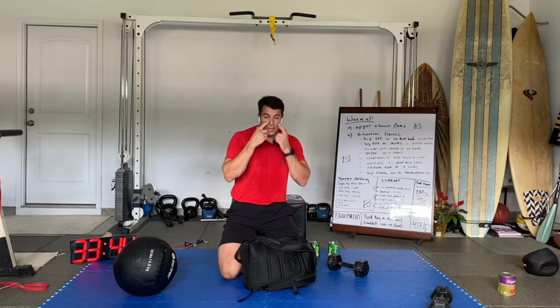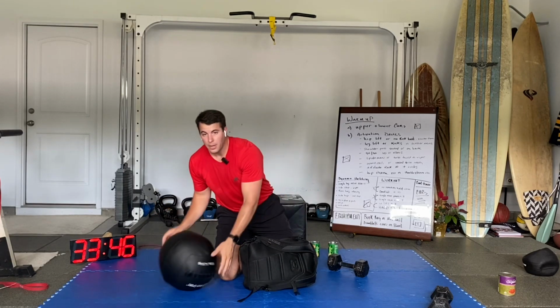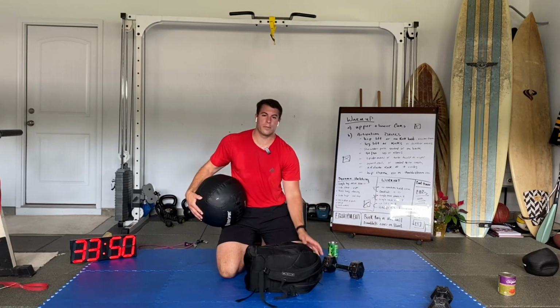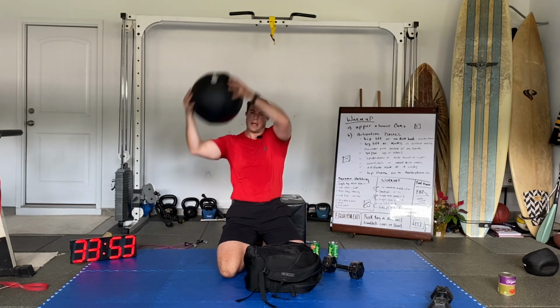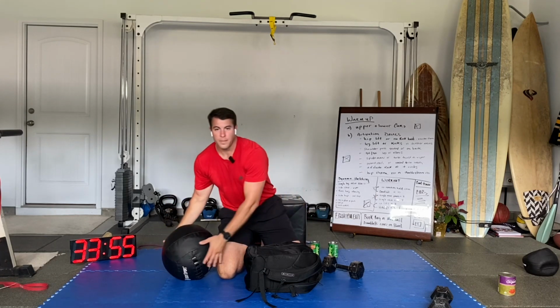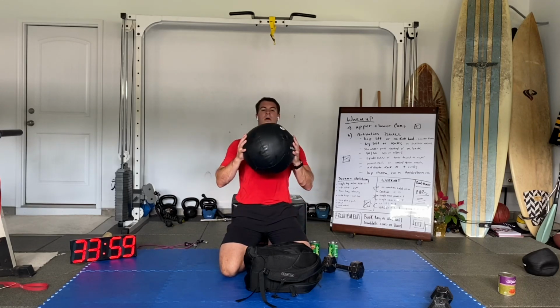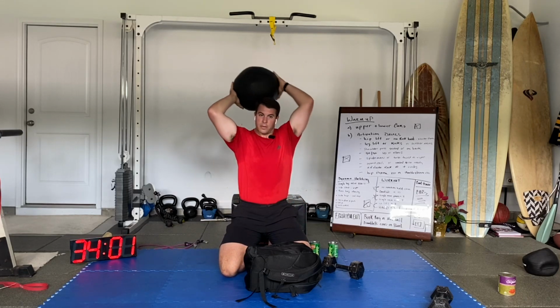Woo! Medicine ball, med ball, or dumbbell or book bag. I'm going to go around the head. Okay? I'm going to use the med ball this time. Last exercise. Here we go. Going around.